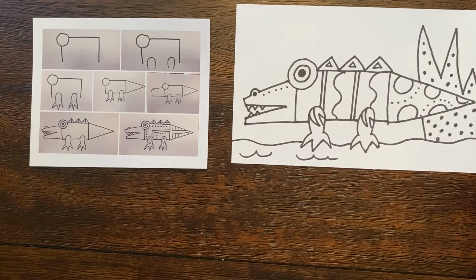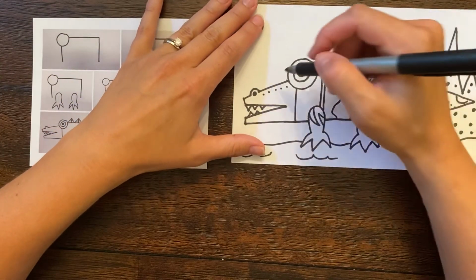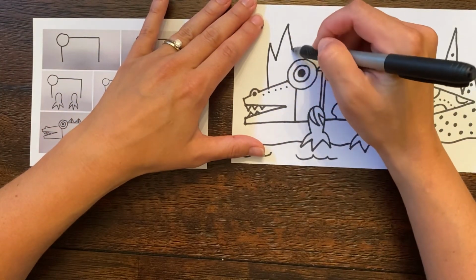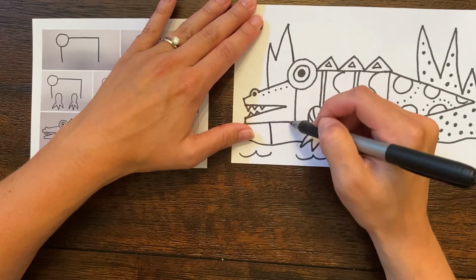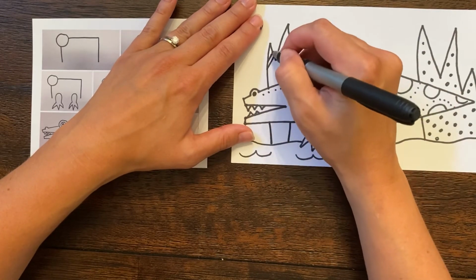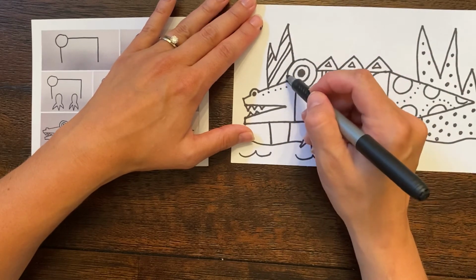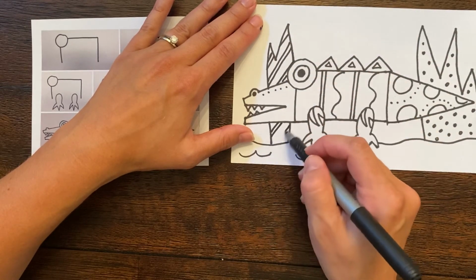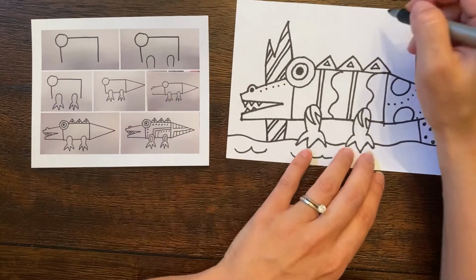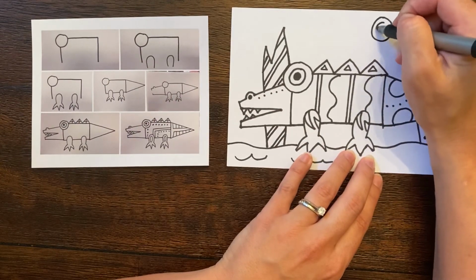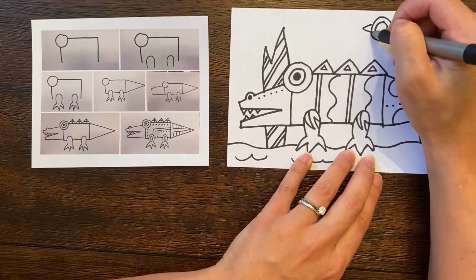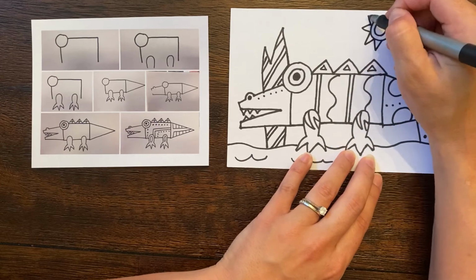So there's some fun grass, and maybe there'll be some more fun grass behind here. Kind of looks like he's got a mohawk. And then that grass is going to have stripes on it. There's no wrong way to do this. Add lots of fun lines and shapes. Maybe I'll have a sun up here that kind of looks like his eye. And then it's going to have little spikes like his back.